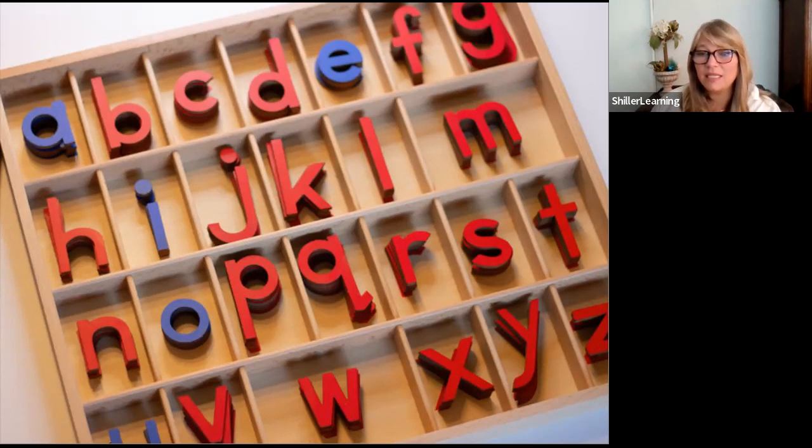And this is not the same thing as the child learning their alphabet. Children often learn ABCs by rote memory without truly understanding the alphabetic principles and that phonemic system that they are representing sounds.